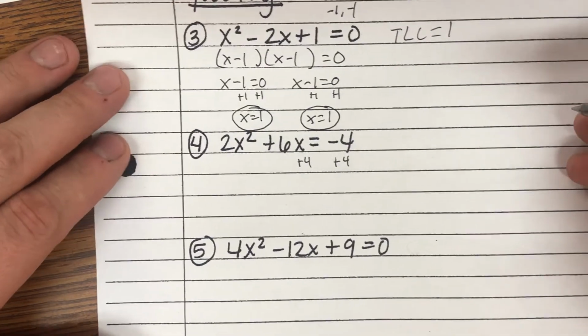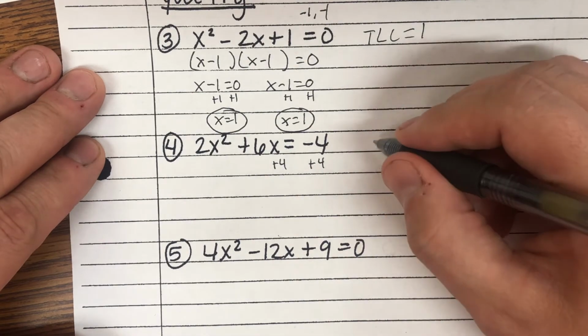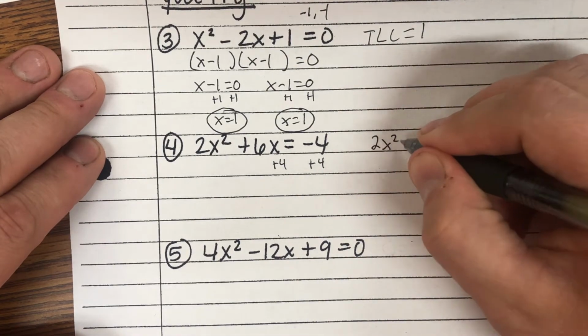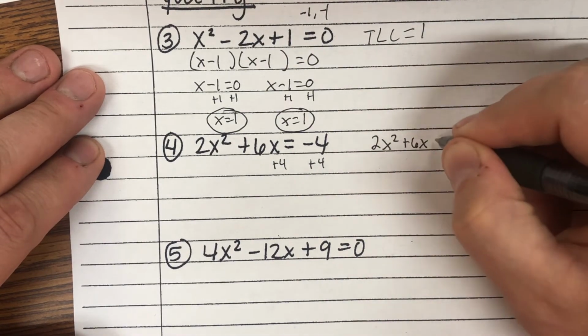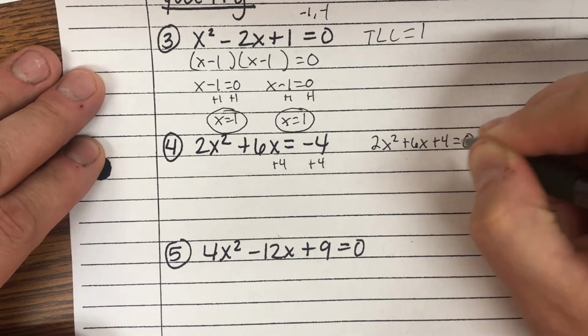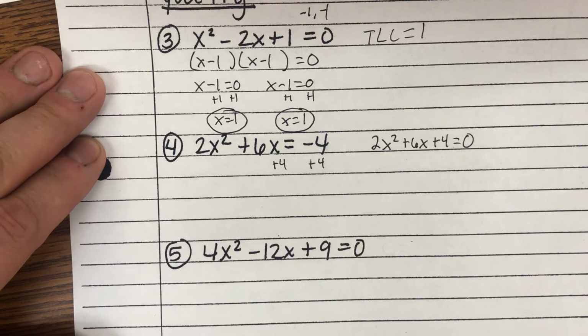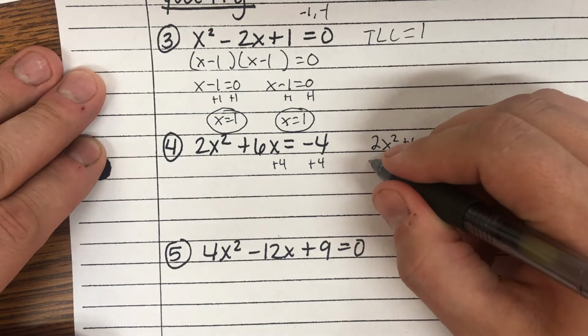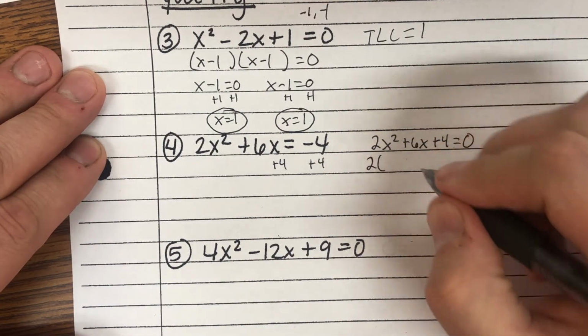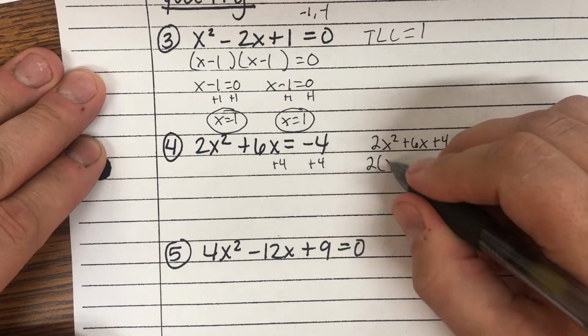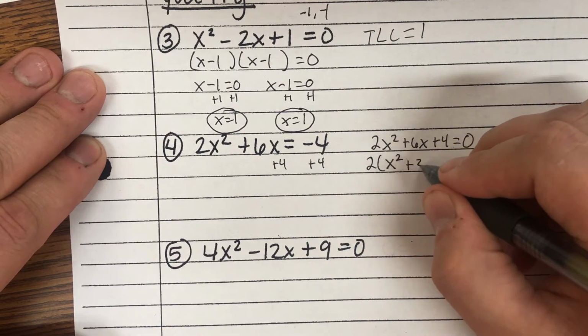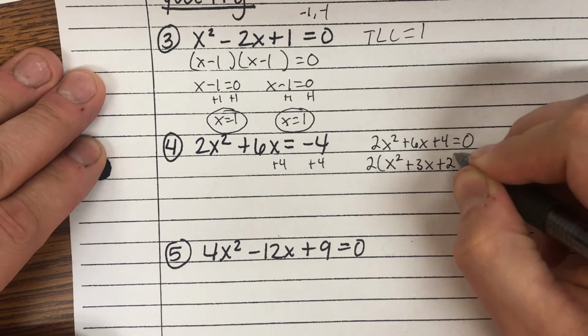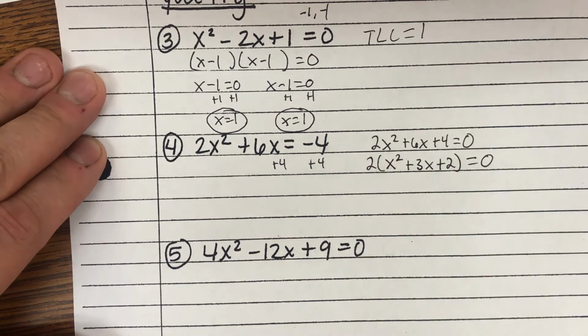So I'm going to actually slide this one over so I have a little bit more space. 2x squared plus 6x plus 4 equals 0. We added the 4. All right, is there a GCF? Yes, there is. Taking out a 2. When I take out a 2, I'm left with x squared plus 3x plus 2 equals 0.